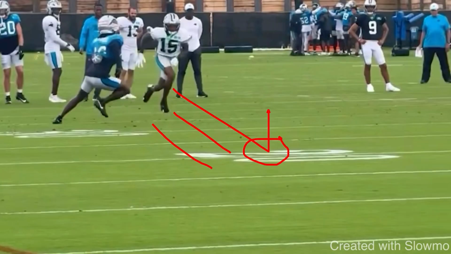There are always more efficient ways to get in and out of your breaks, to make faster cuts, and to give the DB less time to react. Just like the quarterback position. Quarterbacks don't throw the ball the same way that they threw it in the 1990s or early 2000s. They throw the ball much differently now. And the position consistently evolves, and there's always more efficient ways to do it. And it's on coaches to be able to adopt those efficient ways, in my opinion.